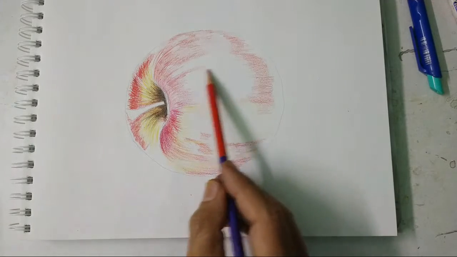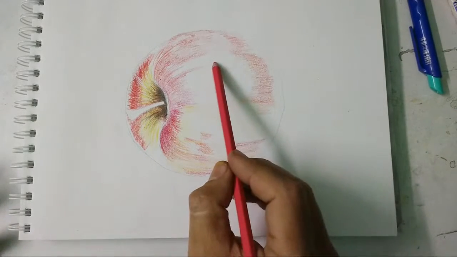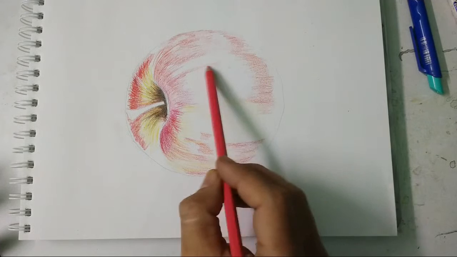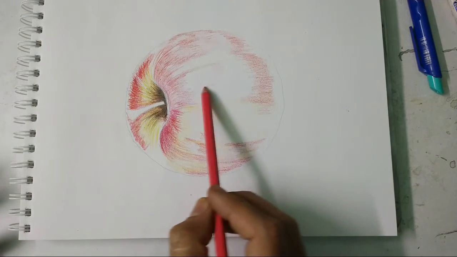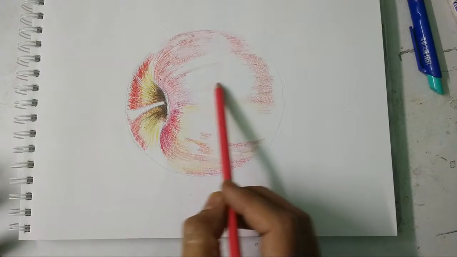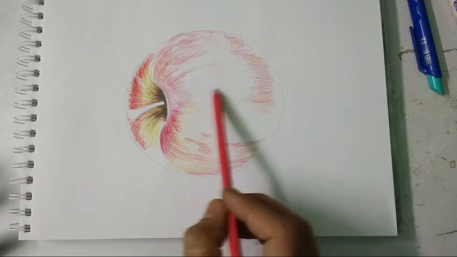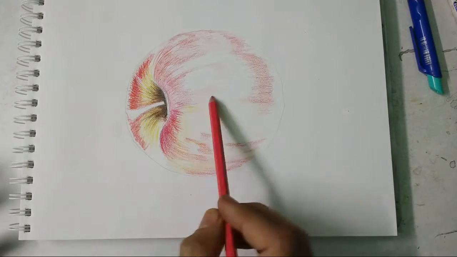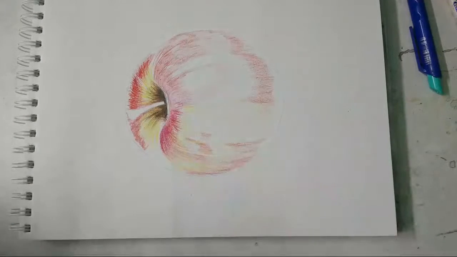Now this portion I want to show a shine. Here I want to show a shine, and therefore I am creating space for it. There is a light shade I am applying. Over this, then I will put yellow also, and then red also.